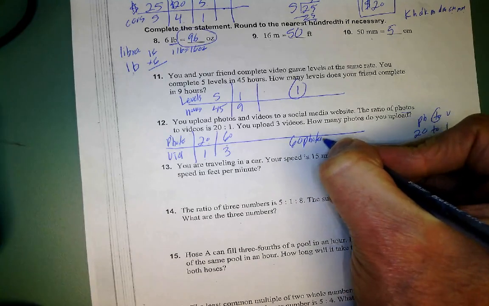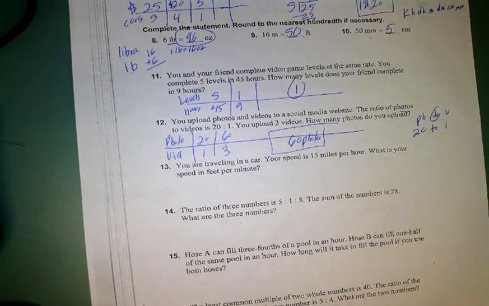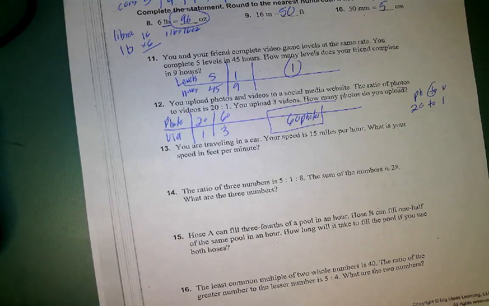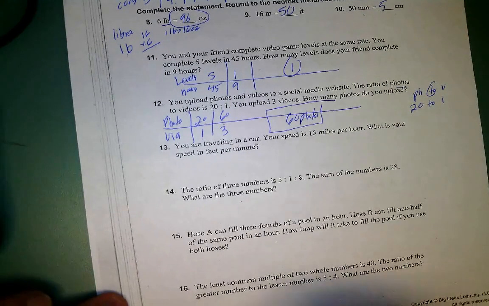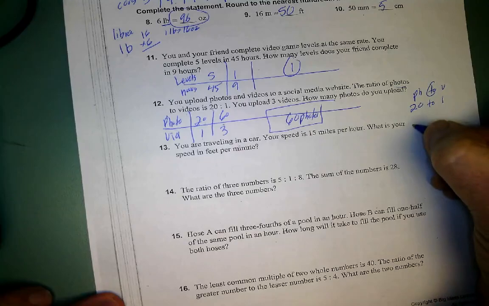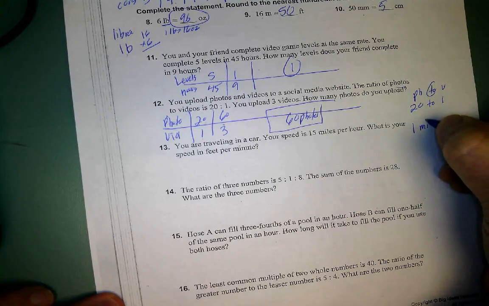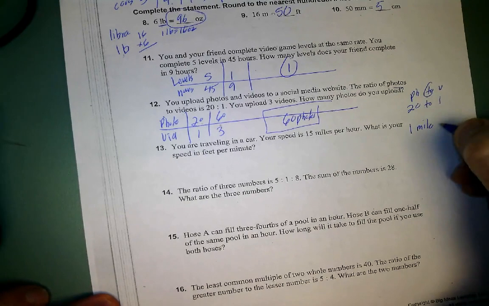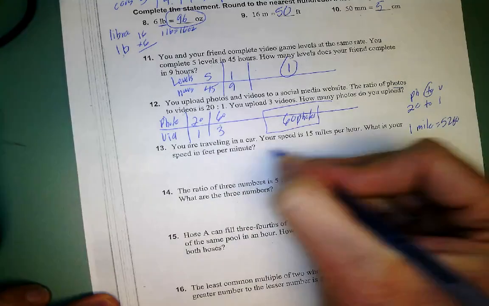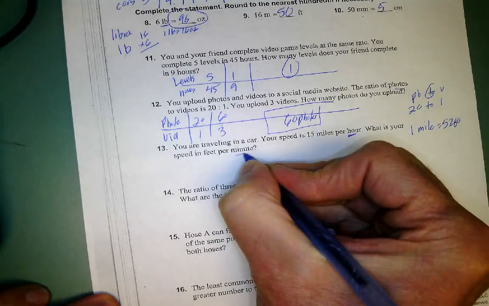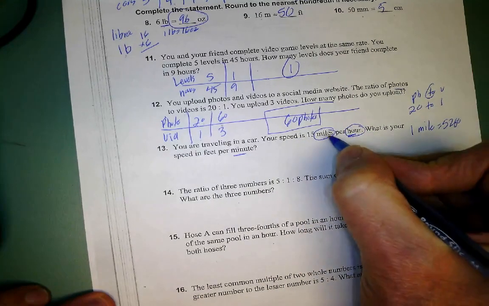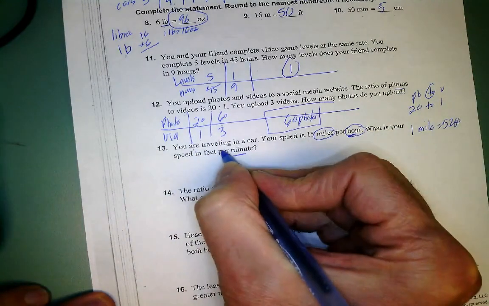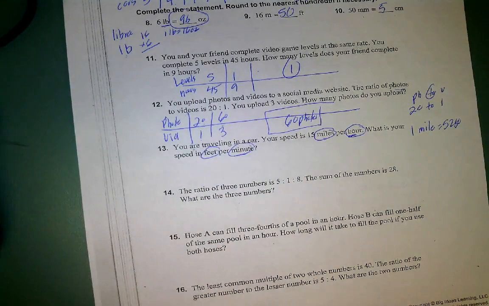Boom. You are traveling in a car. Your speed is 15 miles an hour. What is your speed in feet per minute? Okay. 1 mile is how many feet? 5,280. And this is hour and minute. So sometimes it helps to circle all of your units. I got miles, hours, I got feet and minutes. Okay?